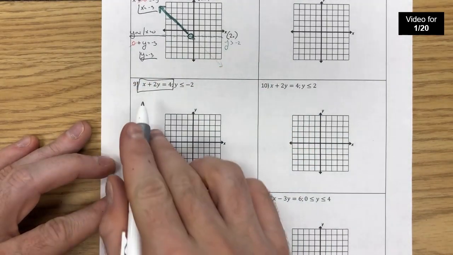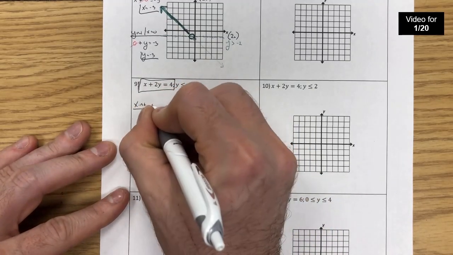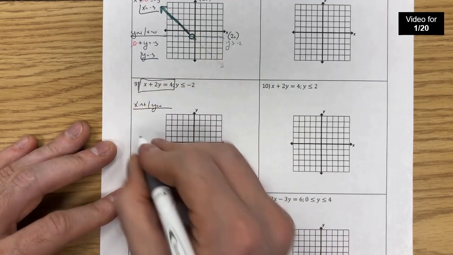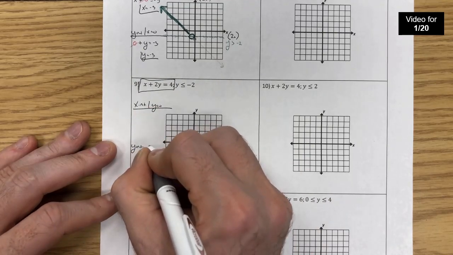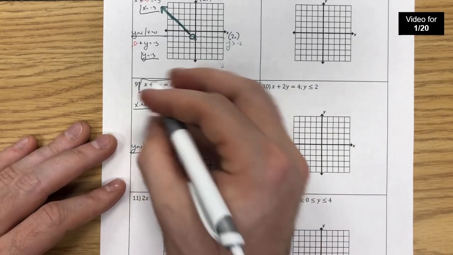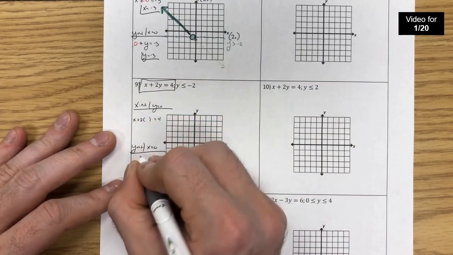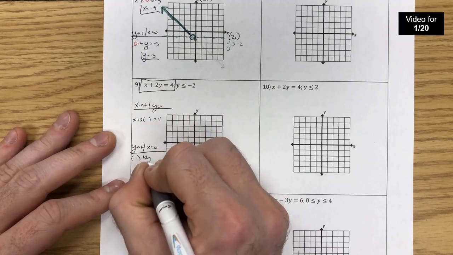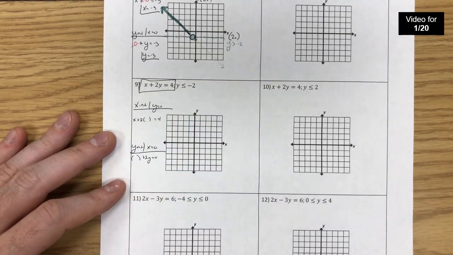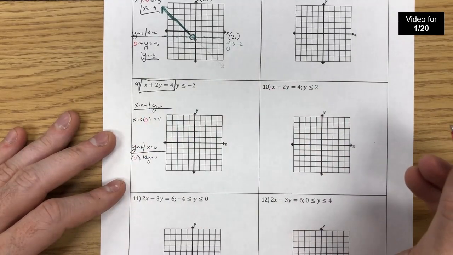Okay. So I'm dealing with standard form, which means I need to find my x-intercept by plugging in a 0 height. I need to find my y-intercept by plugging in a 0 width. So 0 height is going to be x plus 2, and for this, it's going to be plus 2y equals 4.